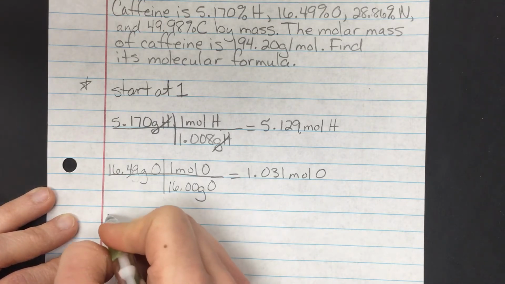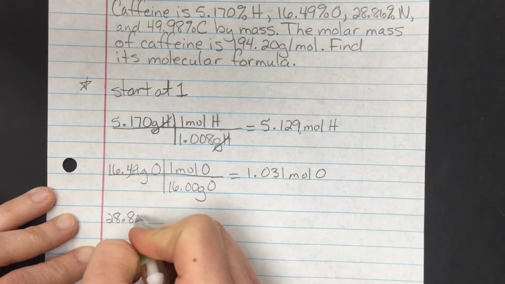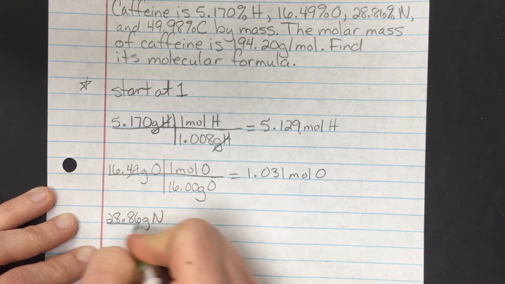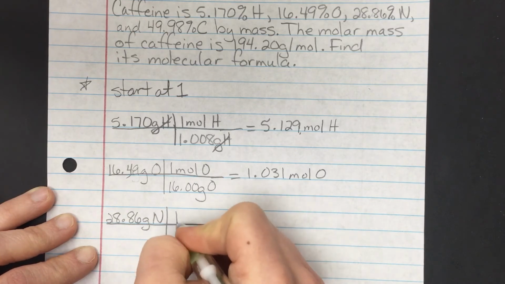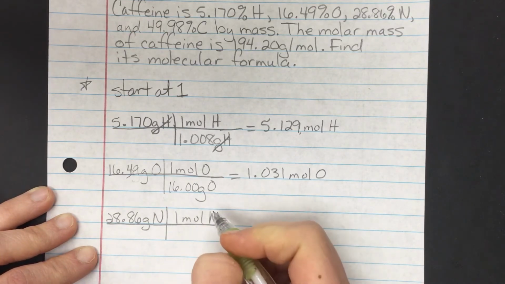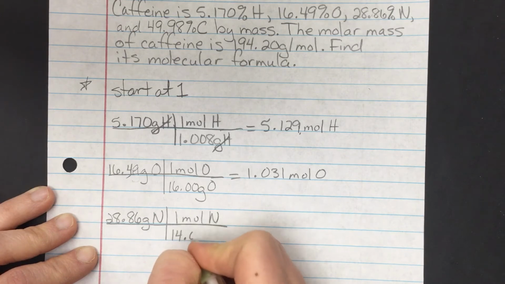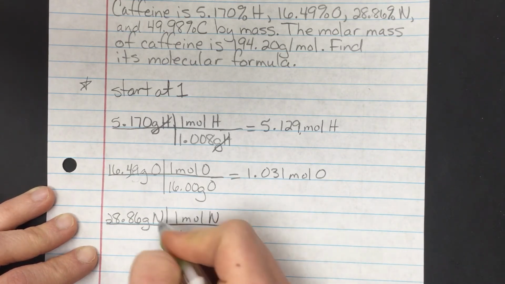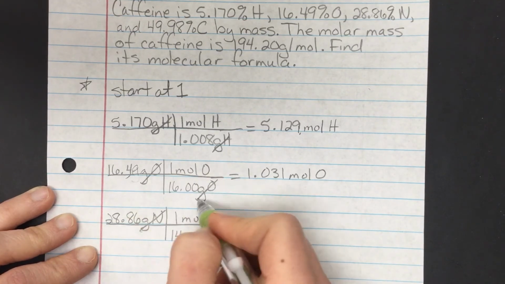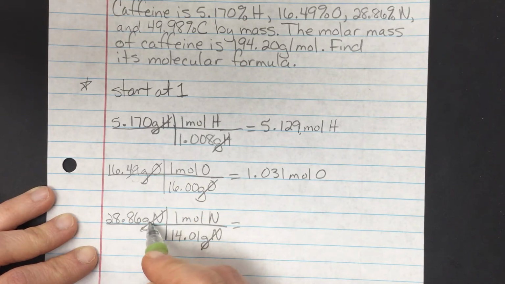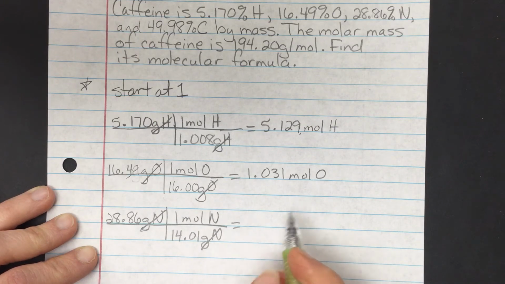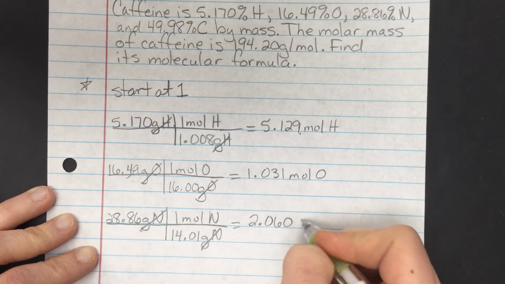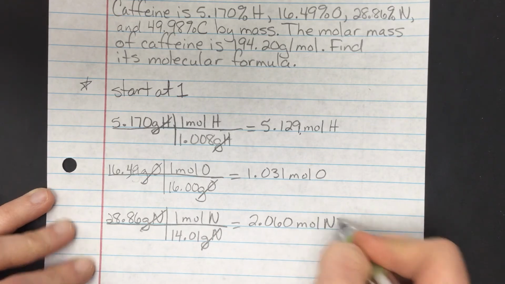For the nitrogen is 28.86%. I convert that to grams, just write it as grams of nitrogen. I know that 1 mole of nitrogen is 14.01 grams of nitrogen. Remember to cancel these out. If it's on the top, it has to be on the bottom, the same label. And I get 2.060 moles of nitrogen.